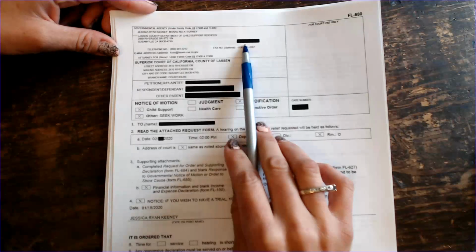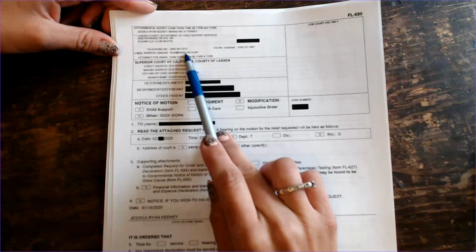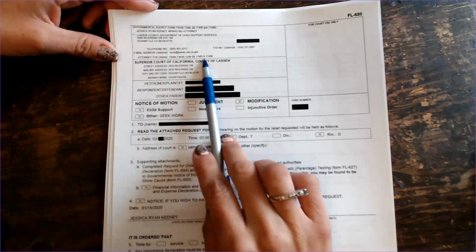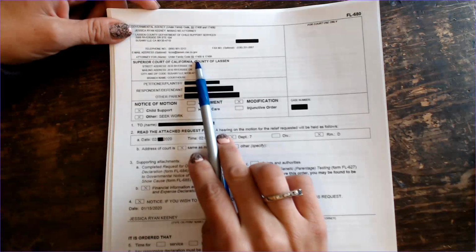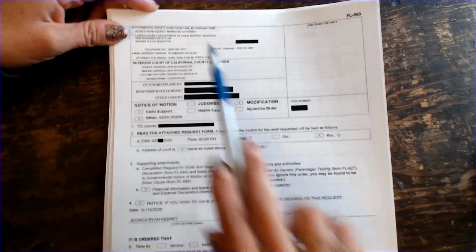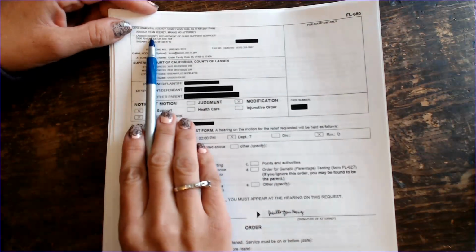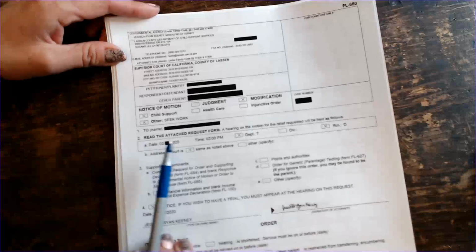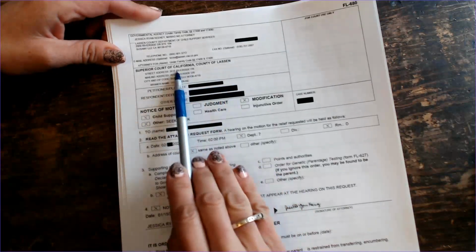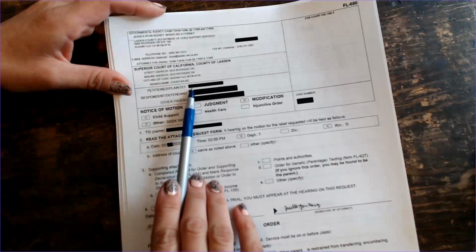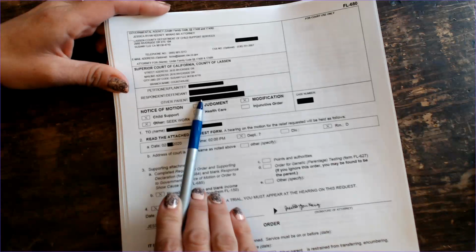On Department of Child Support Services forms, the CSE number is going to be here. There's going to be a phone number, an email address, and then it's going to say who the attorney is an attorney for. In this case, it lists a family code, but it lists me as the attorney, and I can tell you I'm the attorney for Lassen County Department of Child Support Services. Next section is going to say what county the court is in and the address of the court.